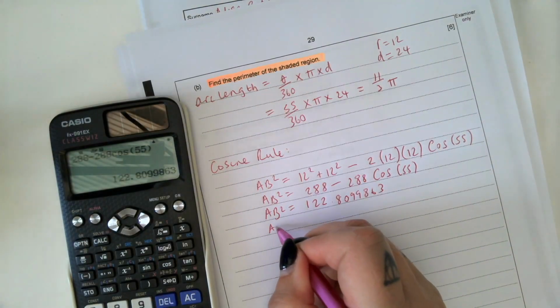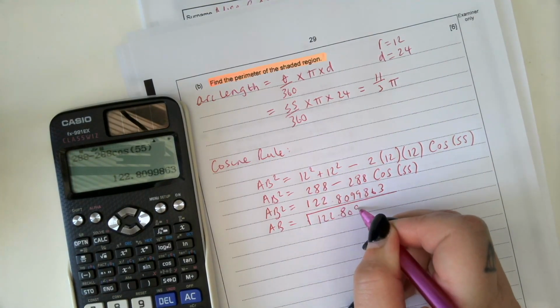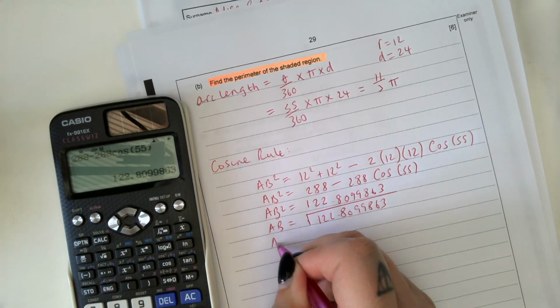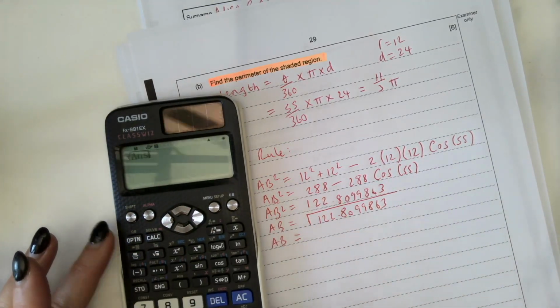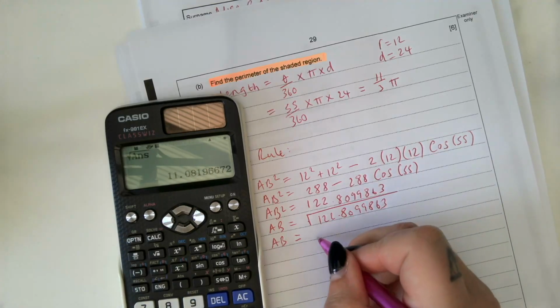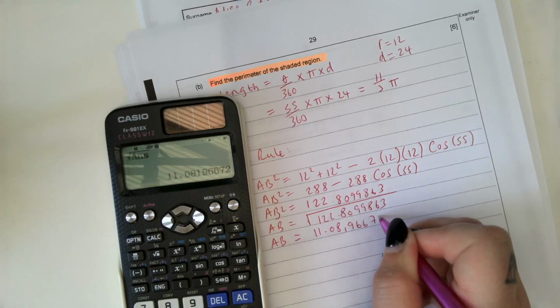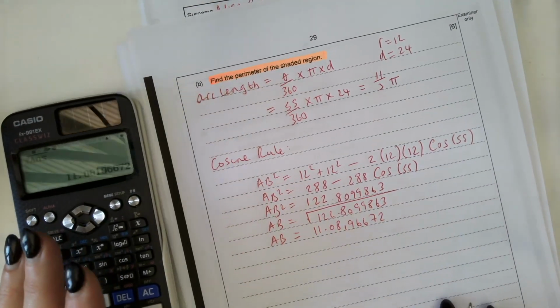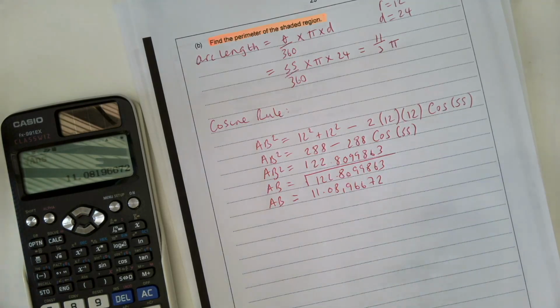So I'm going to square root that answer. So we're going to square root this whole thing. So AB equals, now I didn't delete it off my calculator, so just square root of your answer. So that's 11.08196672. Doesn't say about rounding or anything yet, so that's also good.